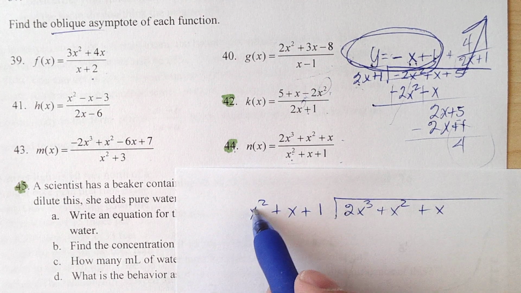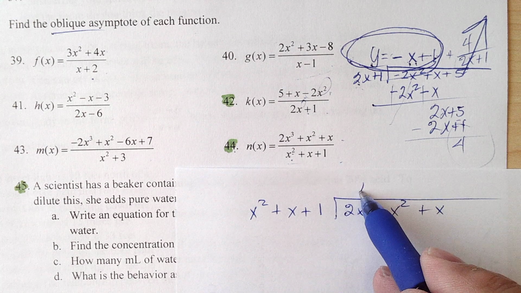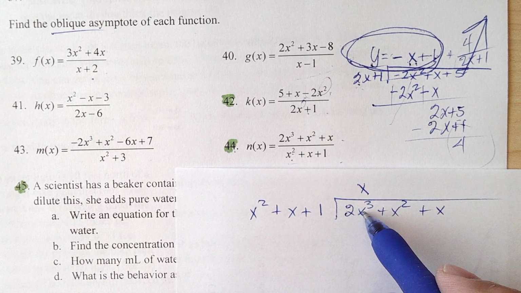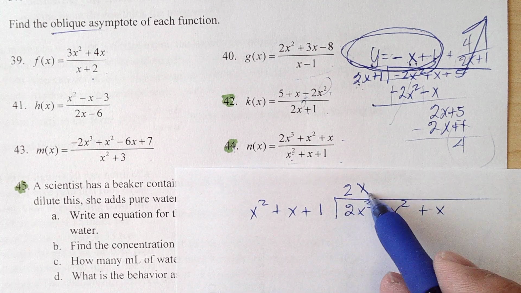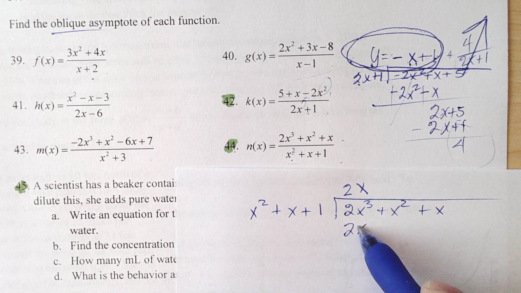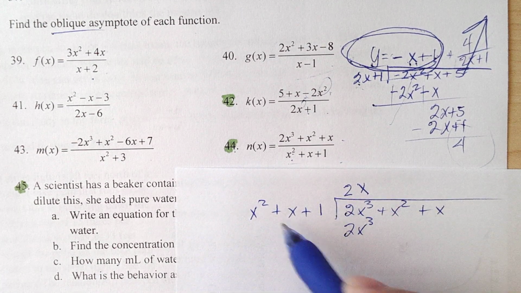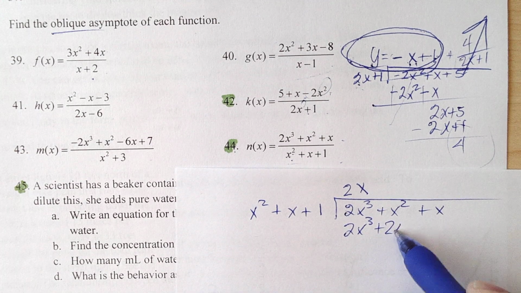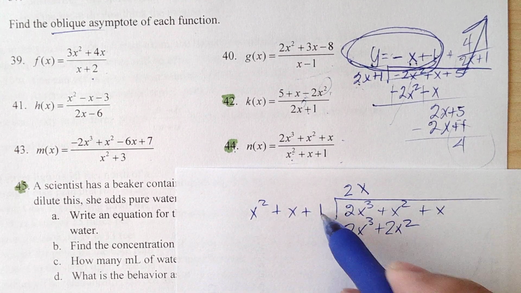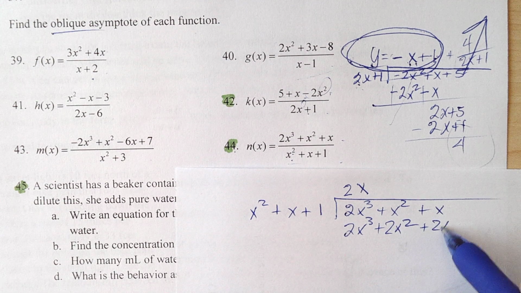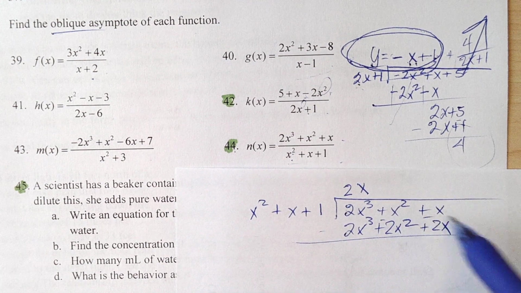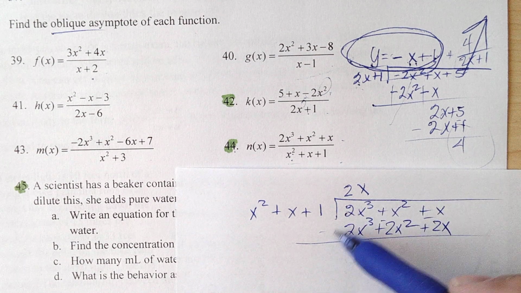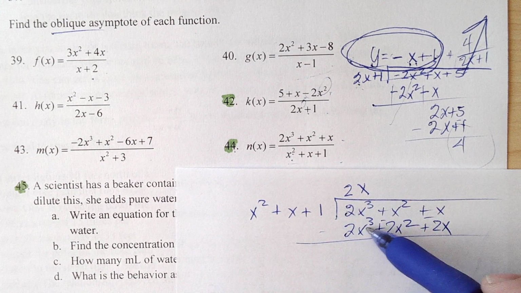x squared times x makes x to the third, and times a 2 will make 2x to the third. And 2x times x is plus 2x squared, and 2x times 1 is plus 2x. Draw the line and change the signs. These cancel, plus 2x cubed minus 2x cubed.